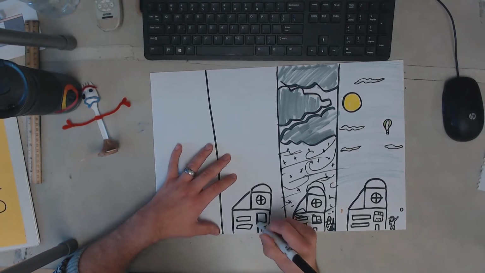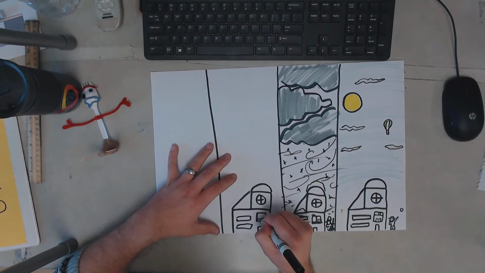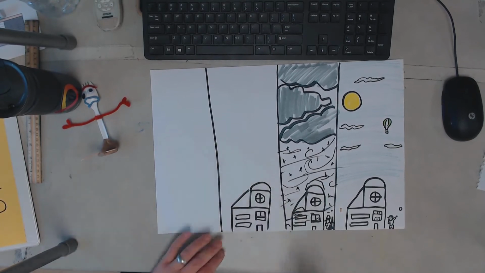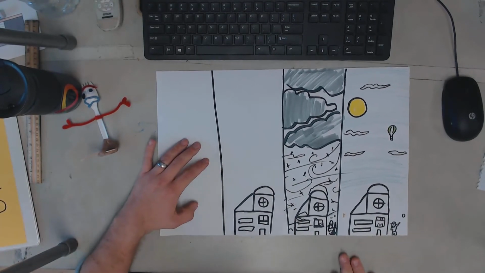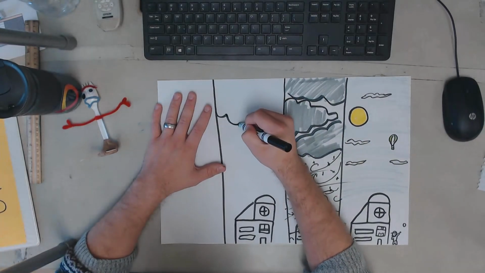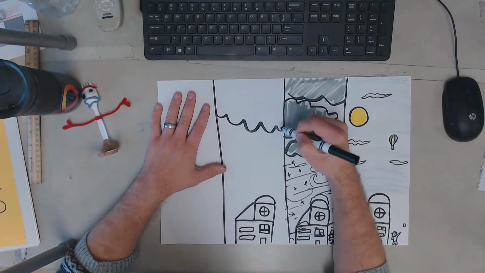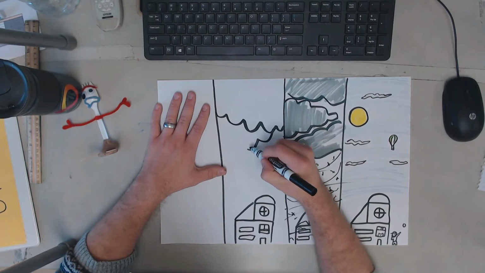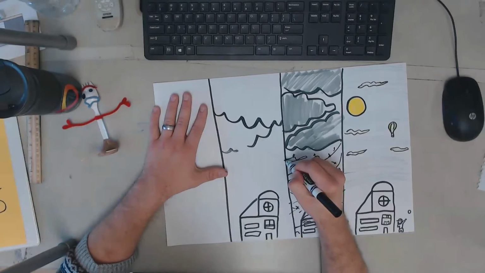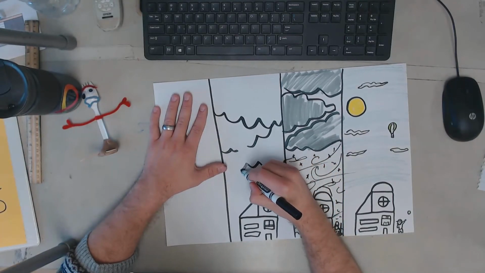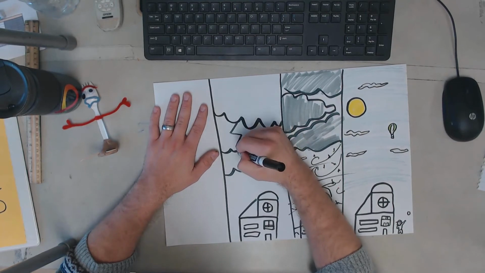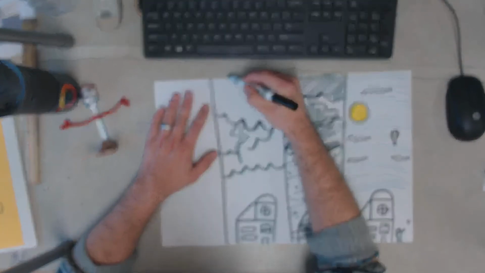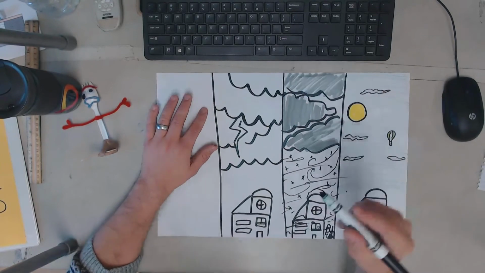I actually, on these kind of days, I keep my window open a little bit so that I can hear what it sounds like outside, because I love the sounds of these types of days. So let's see if you can guess what kind of weather this is. Yes, this is a thunderstorm.